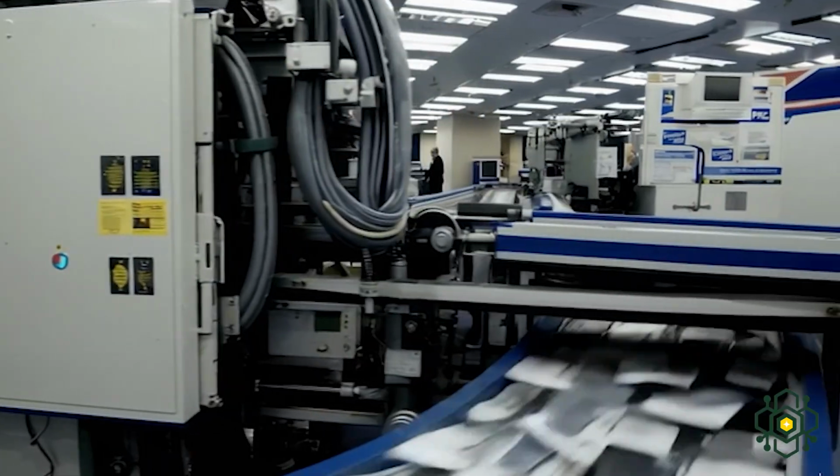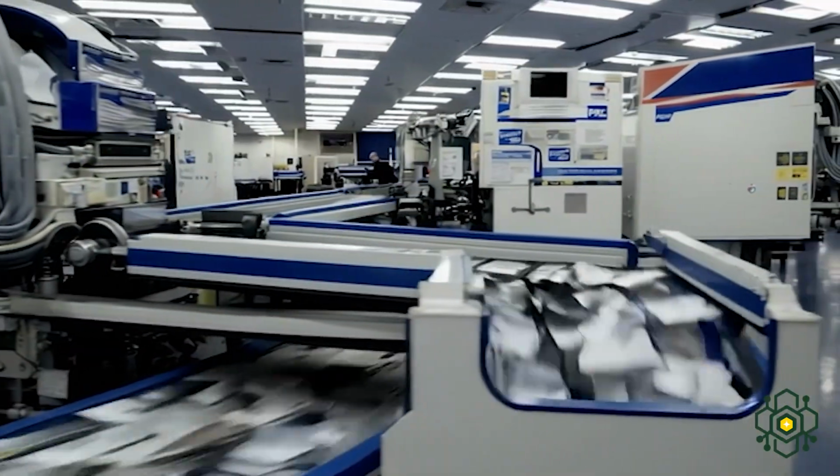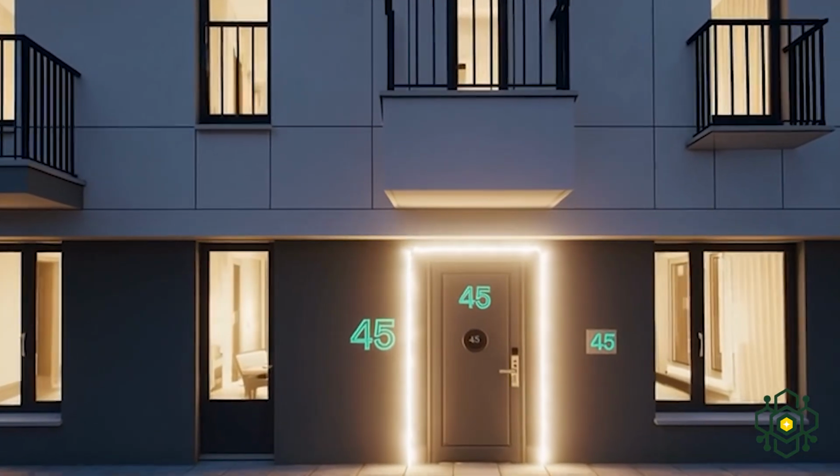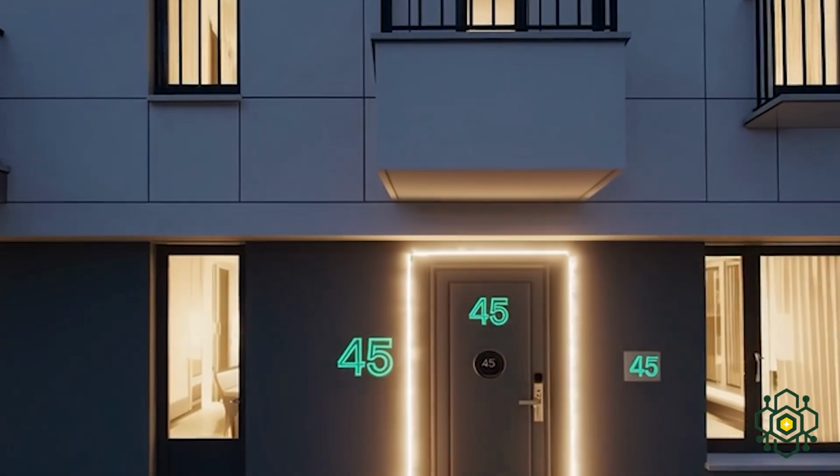Routers use this info the same way that mail sorters do, to send traffic to the right neighborhood. If you need a bit more information on routers, check out the prior video in the series. The last part of the address, the .45, tells us which specific device to deliver the message to. It is like the house number or the apartment number. Without it, your message gets to the building or the neighborhood, but not the right door.